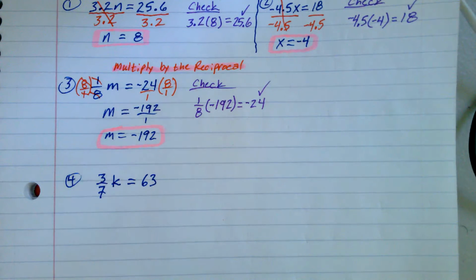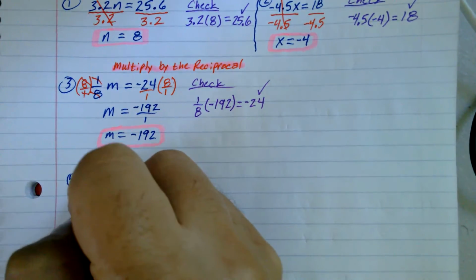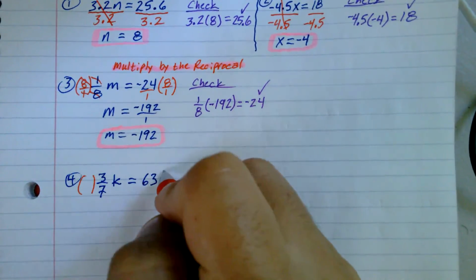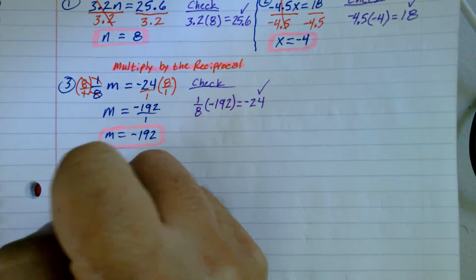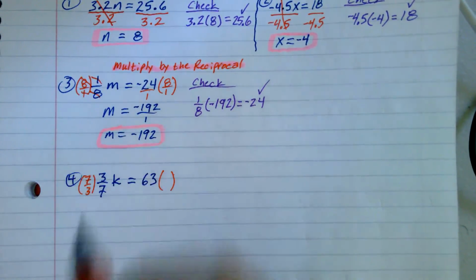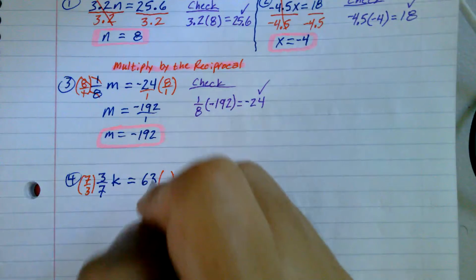Okay. We want to multiply by the reciprocal, though. Technically, it's the same thing as dividing by 3/7. Multiplying by the reciprocal is the same as dividing by the straight up number. Okay? Yeah, we want to multiply by 7/3. Multiply by 7/3.